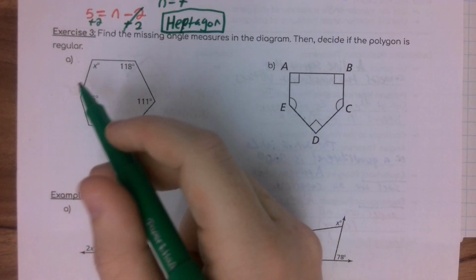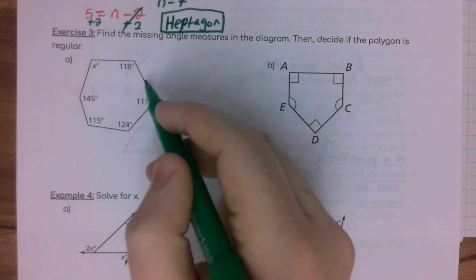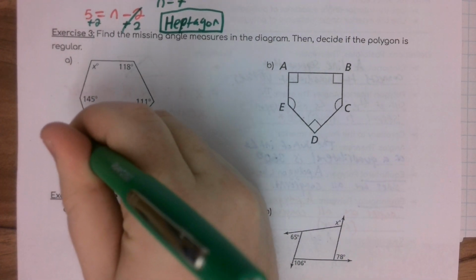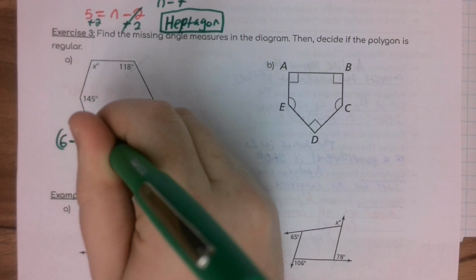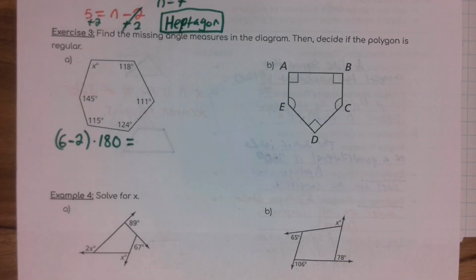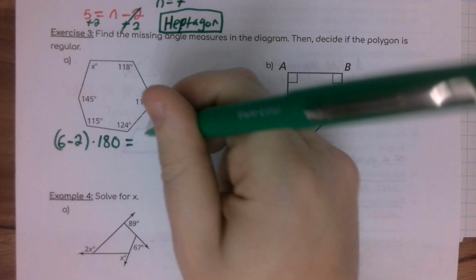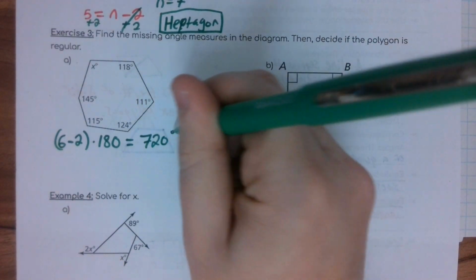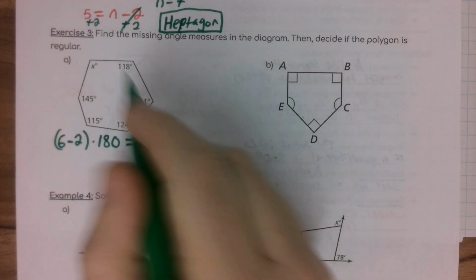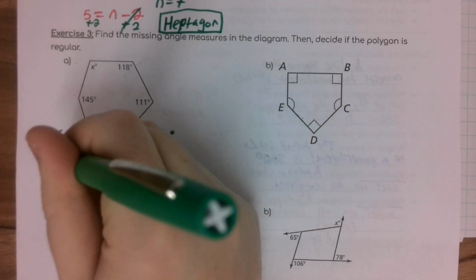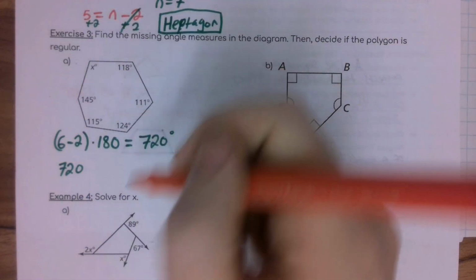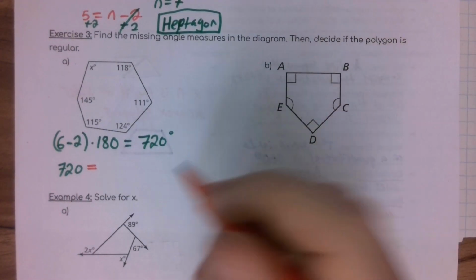So, how many sides does this have? 1, 2, 3, 4, 5, 6 sides. So we can use our formula to figure out what all these angles are supposed to add up to. 6 minus 2 times 180 will be that answer. 720 degrees is the sum of all the interior angles of this hexagon. So what that means is all the angles have to add to make 720.